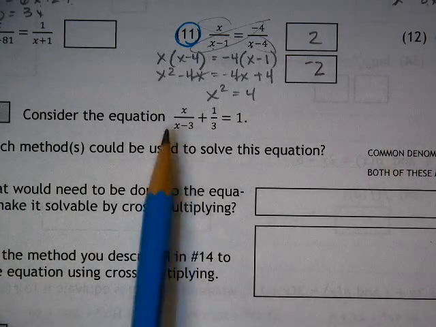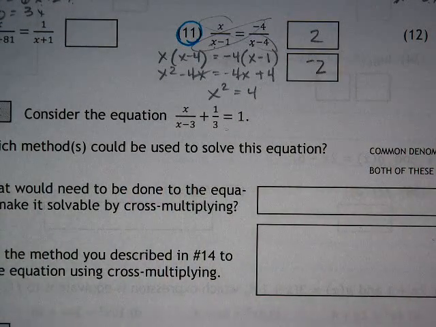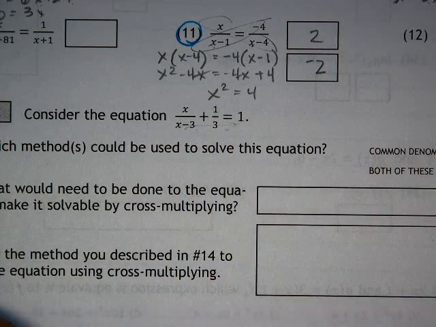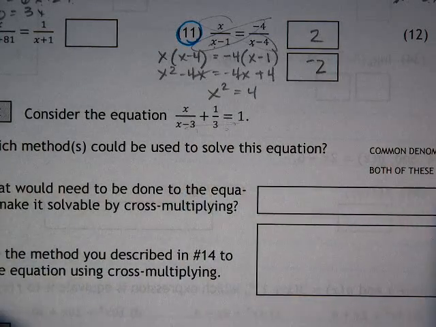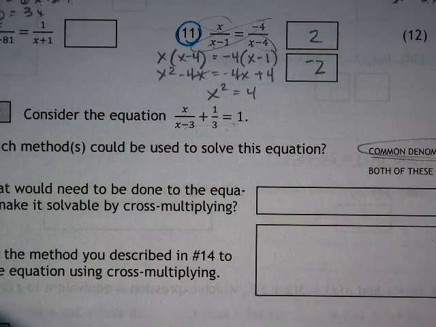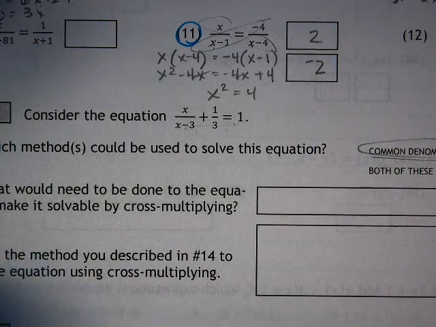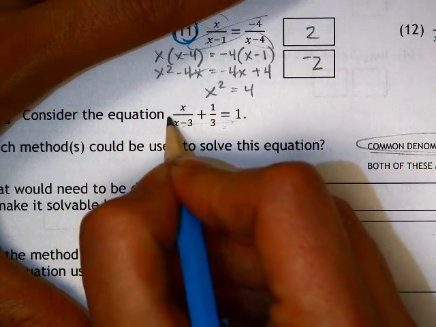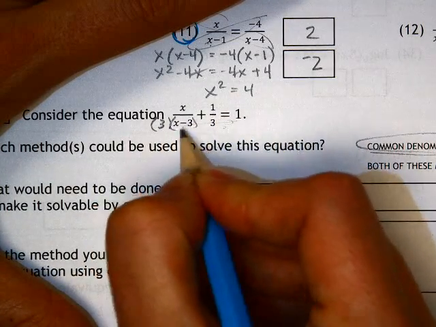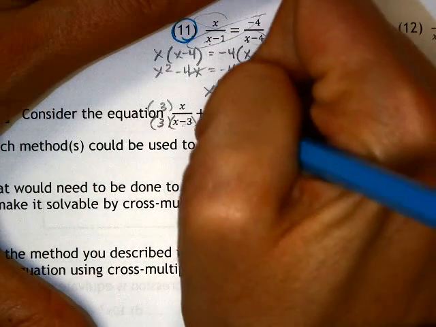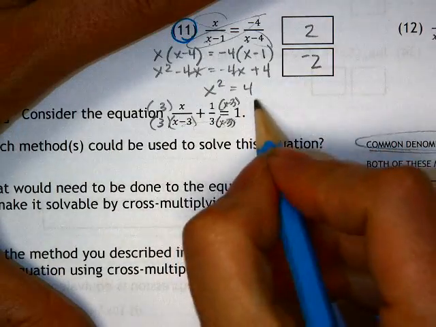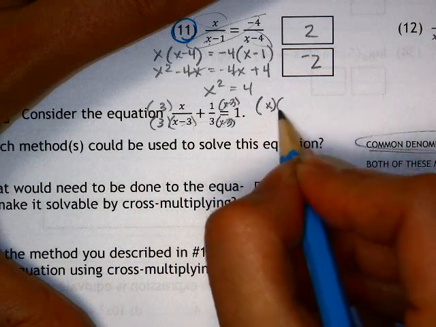So here we're looking at this equation and we're saying, okay, we got two options. Cross multiply? I don't get to cross multiply because I don't have a fraction equaling a fraction. But I do need to get a common denominator. So let's see. Common denominator means this one needs times 3. This one needs x minus 3. And this one needs everything.